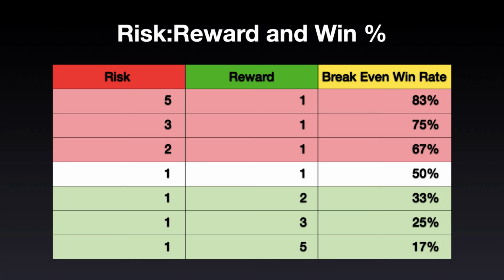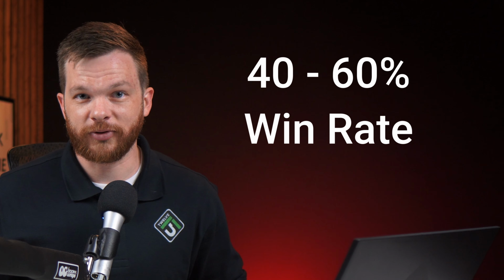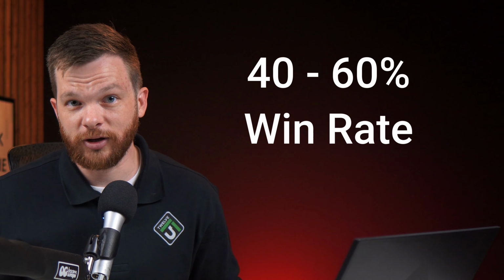So if you were to always use a 1 to 3 risk reward, don't expect a 90% win rate. But to be profitable, just don't go below 25%. So aiming for a win rate between 40 to 60% would be realistically achievable and very profitable using this type of risk reward profile.